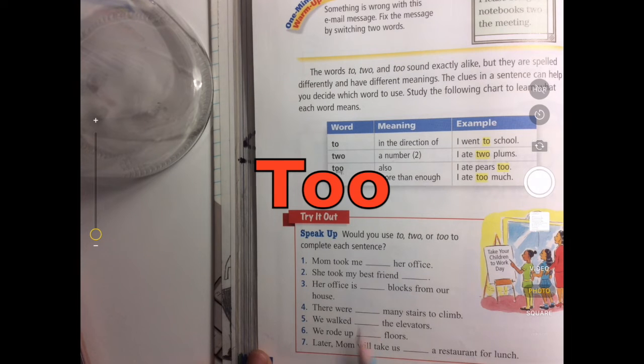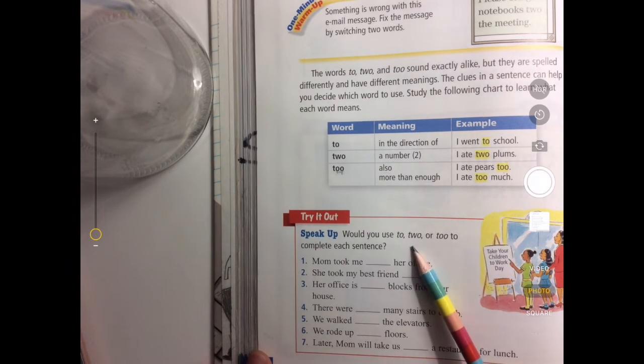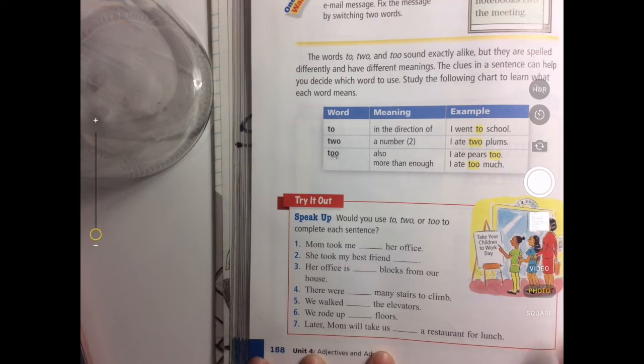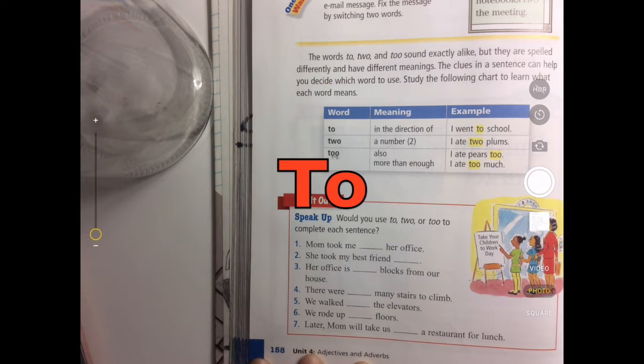Very good. Number 4, there were too many stairs to climb. Now, which two is that? T-O, T-W-O, or T-O-O? Well, if you're saying that it's more than enough, or also, that would be T-O-O. There were too many stairs. That means a lot of stairs, meaning too much, more than enough. It would be T-O-O right there. Number 5, we walked to the elevators. Which two is that? T-O, T-W-O, or T-O-O? Well, it's saying we walked in the direction of something, so this would be we walked T-O to the elevators.